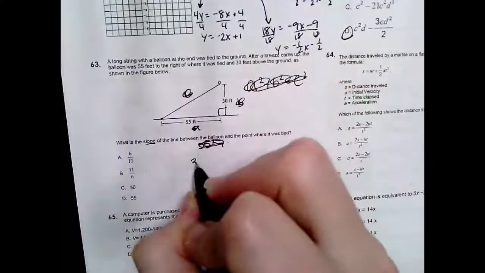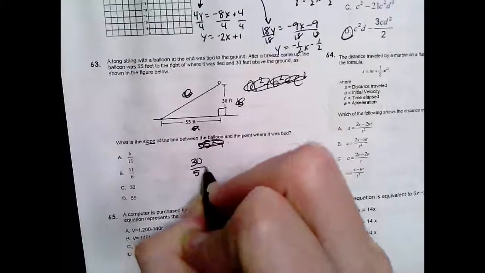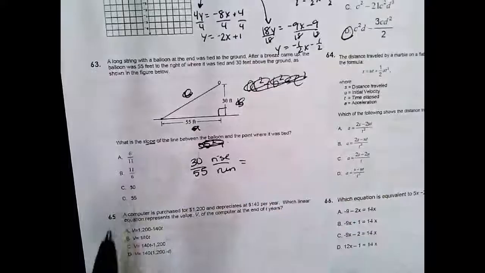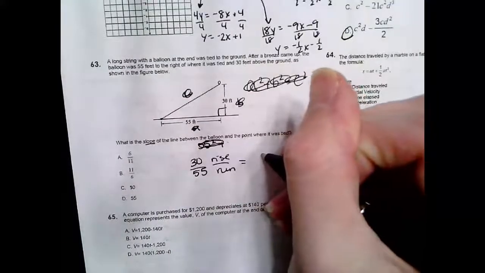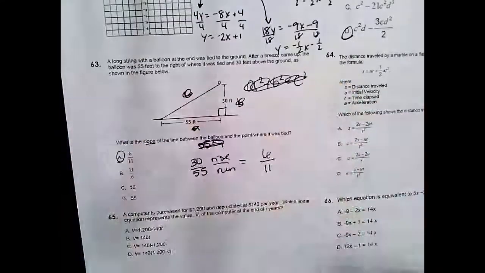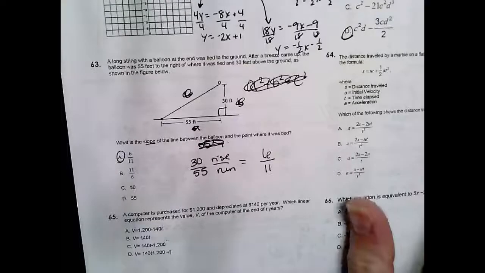I'm rising 30 feet. I am running 55 feet. Rise over run. Okay, obviously 30 over 55 is not here, but they are both divisible by 5. 30 divided by 5 is 6. 55 divided by 5 is 11. So 6 over 11 is your slope. Similar to Pythagorean theorem, but you weren't solving for that length.